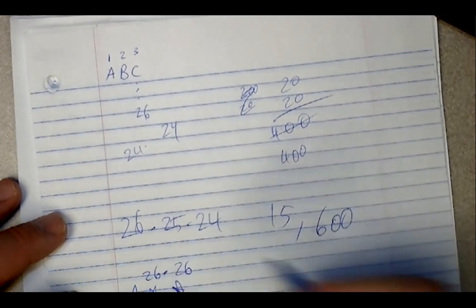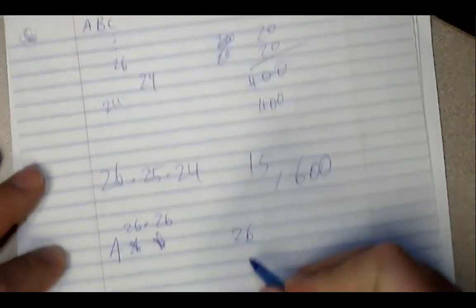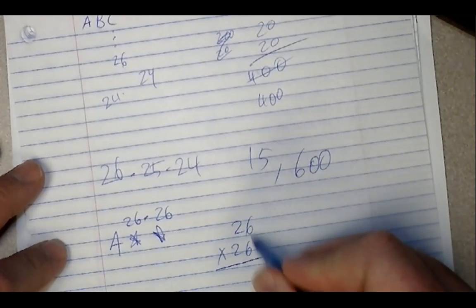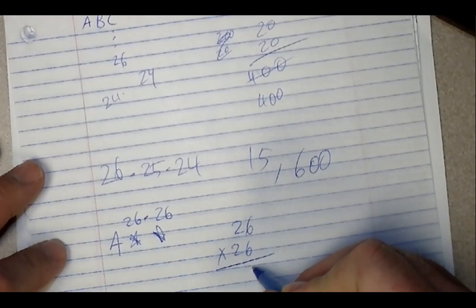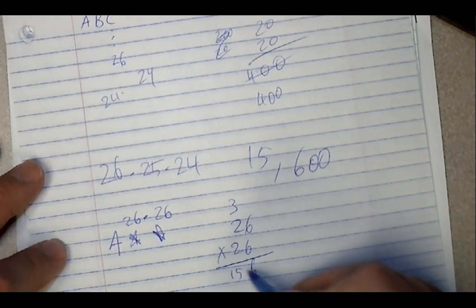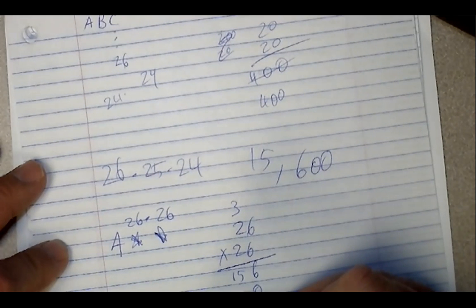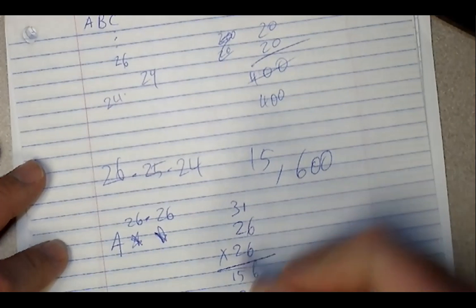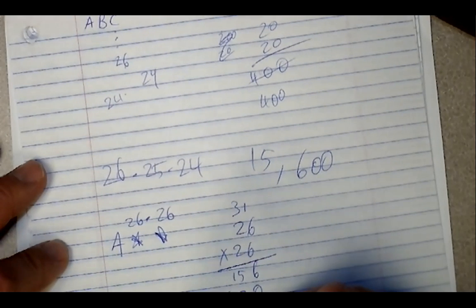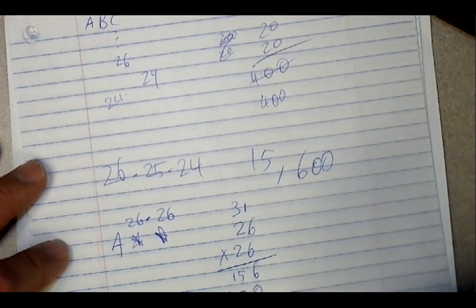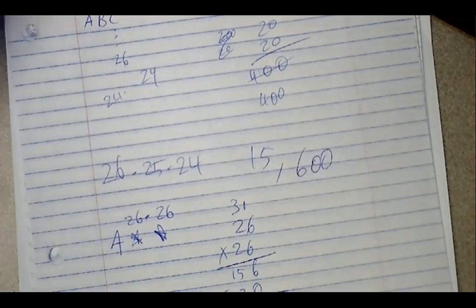So 26 times 26, let's math that out right quick. 6 times 6 is going to be 36. Carry the 3. 12, 15, 0. That's 2. Carry the 1. 2 times 2 is 4, 5, add 6, 7. 676.